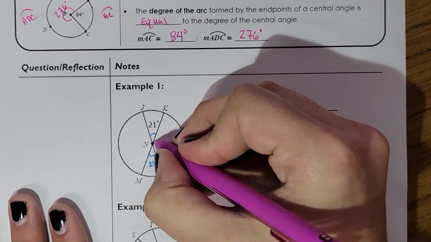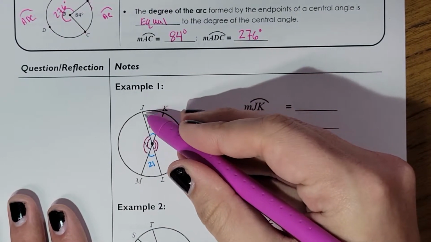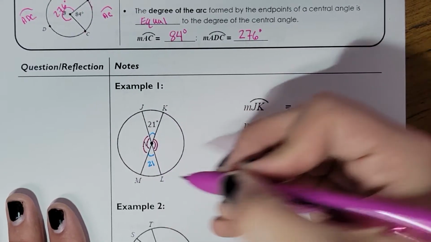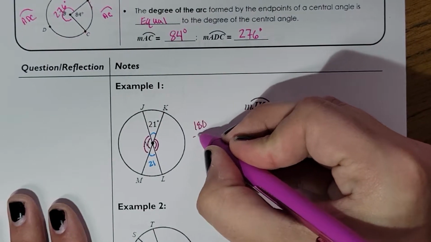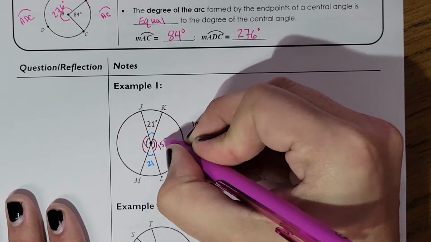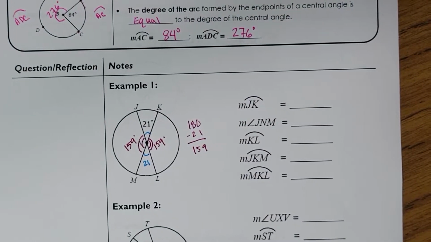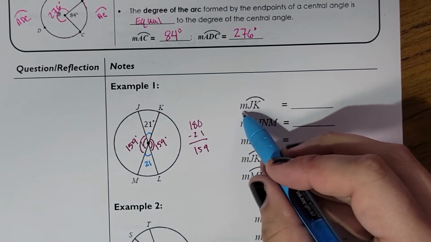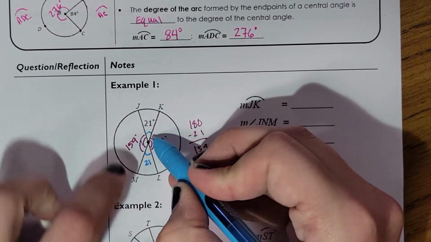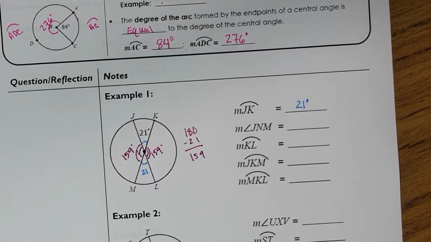Likewise, this is definitely vertical to this, which means since JL is a straight line, I can find KNL by subtracting it from 180, and I would get 159. And since they're vertical, I also know this is 159. Now you can go and solve all of this really easy. The measure of arc JK, well, I don't know the measure of arc JK, but since JK is being intercepted by the 21 degree angle, I know that JK is also 21 degrees.